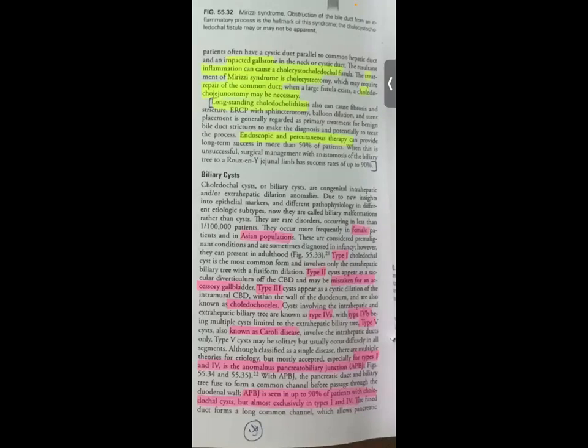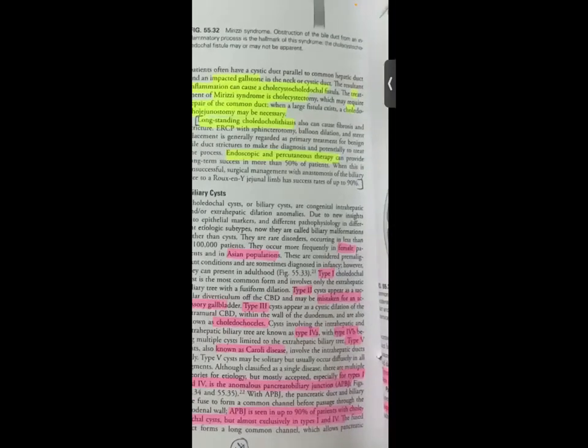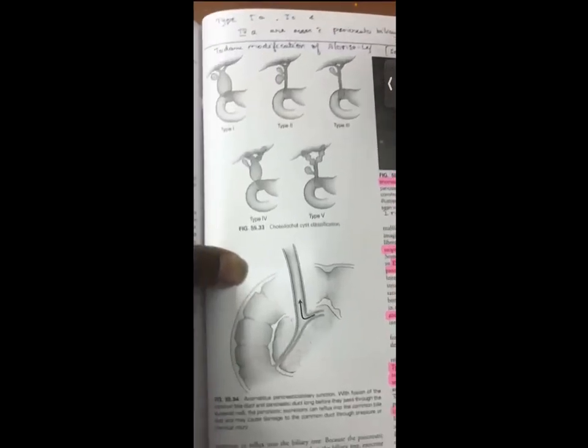So actually this classification is called Todani modification of Alonso-Lej classification. This name is given in Shackelford, so I refer to Shackelford for this because here it is not given properly. This is the diagram, a very simplified classification.